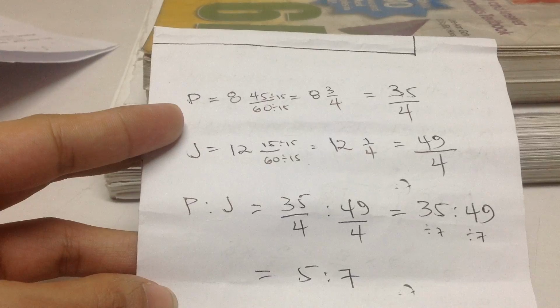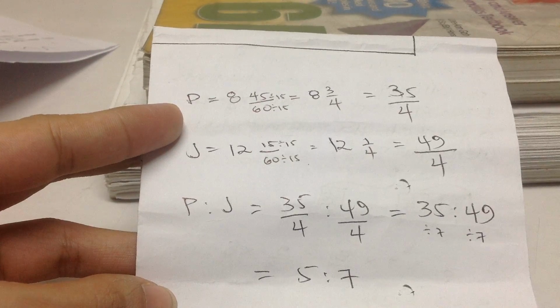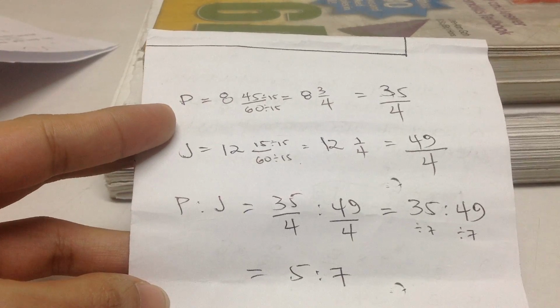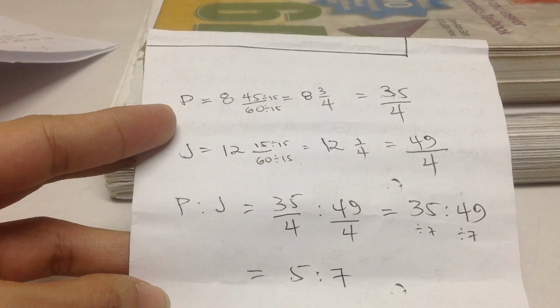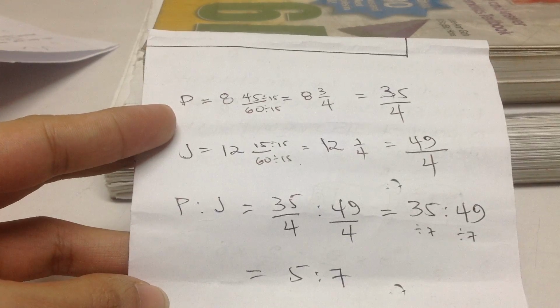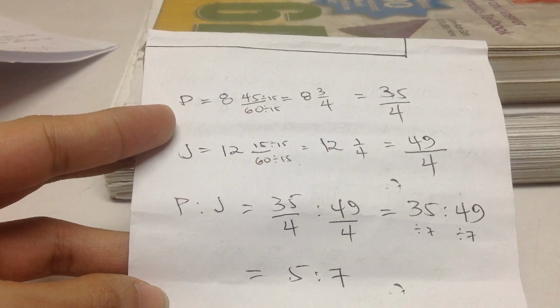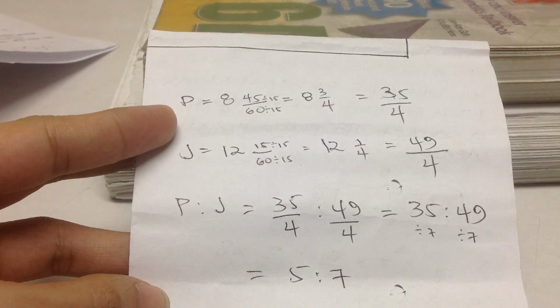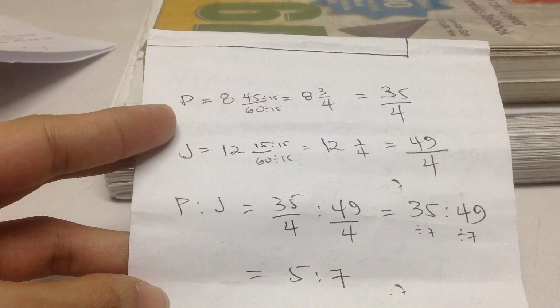So dividing each by 15, it gives us 3/4. So for Peter, we have 8 and 3/4 minutes. And then converting our mixed fraction into an improper fraction, that's 8 times 4, 32, plus 3, 35 over 4. So we have 35 over 4 minutes for Peter.